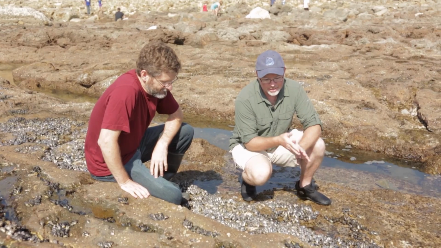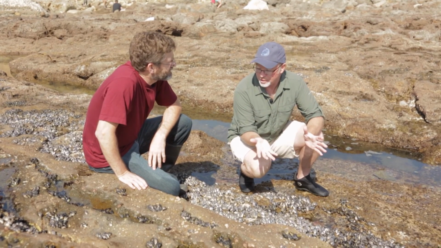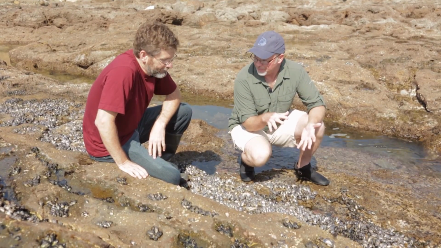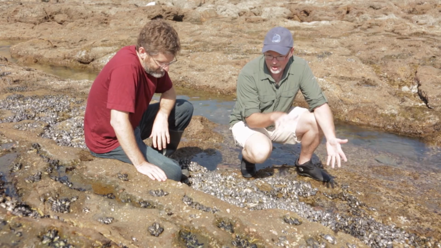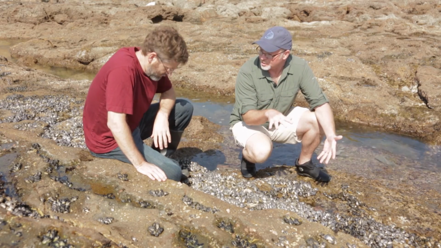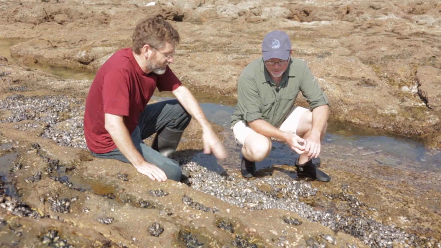I know that this is considered an indicator species of the mid-tidal zone. Mm-hmm. So what does that mean? So it means that there's this particular zone of rock that's exposed to the air for a certain amount of time, and that zone inhabited by mussels is what we call the middle intertidal zone. So when you see mussels, there's a good chance we are actually in the mid-intertidal zone. Right, especially when we see dense beds of them like this.